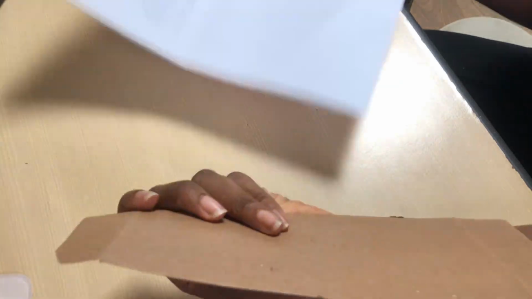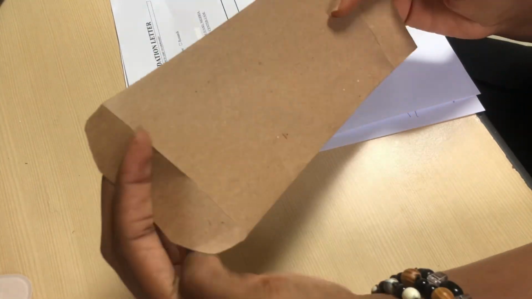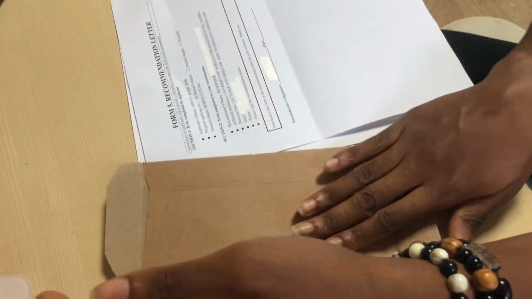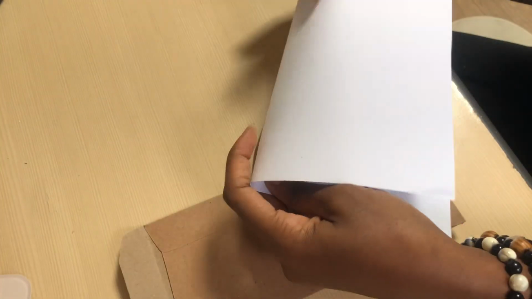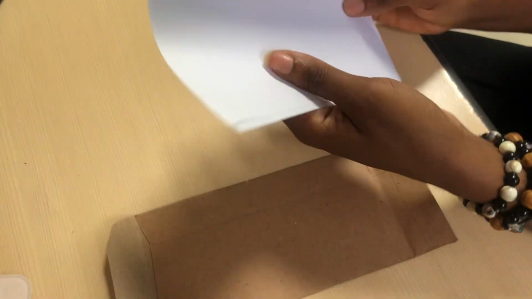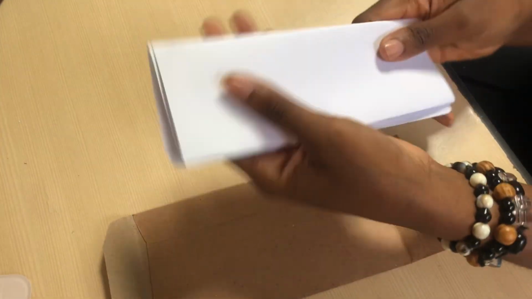So now, this is the envelope I'll be using. The reason why I'm using this small envelope is because people that use small envelopes like this usually get confused with how to package it. So I decided to use this small one so that I can talk about that as well. The envelope is small, so you have to fold the paper to the size of the envelope, right? So I think we'll fold once and we'll fold a second time. So this is both the recommendation form and the recommendation letter.